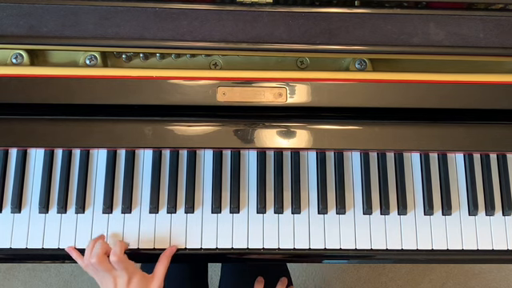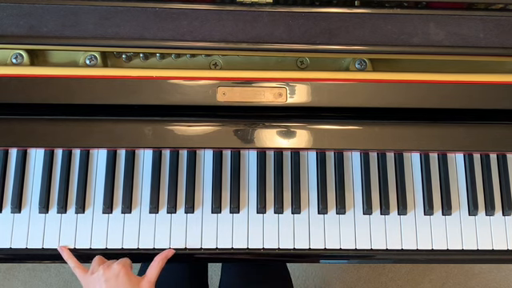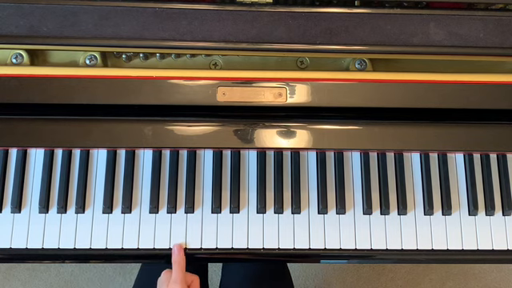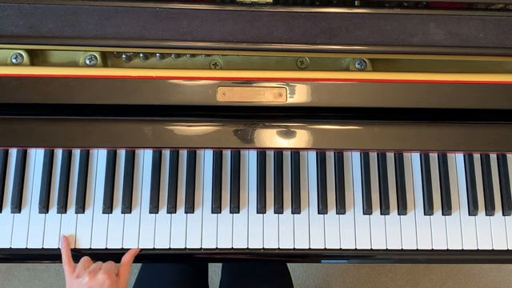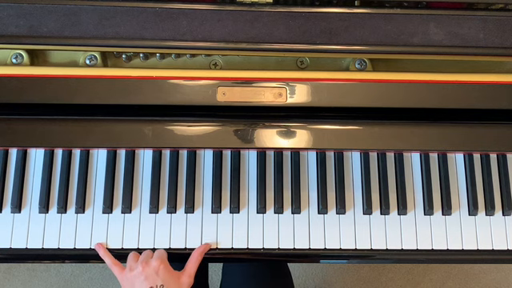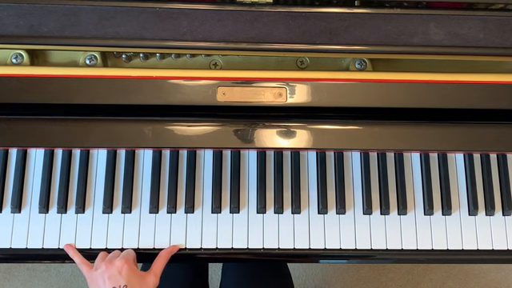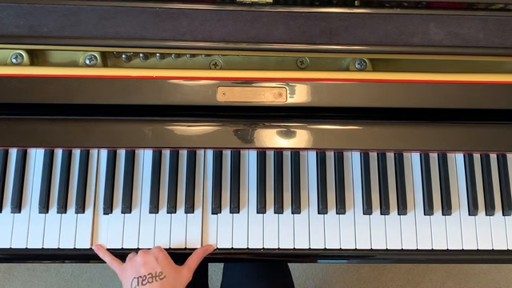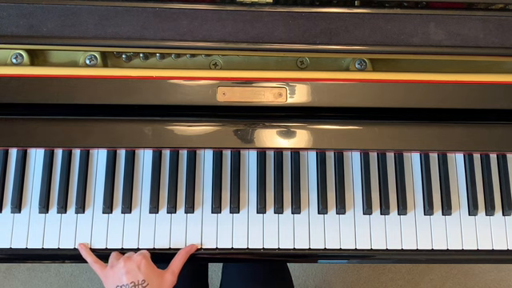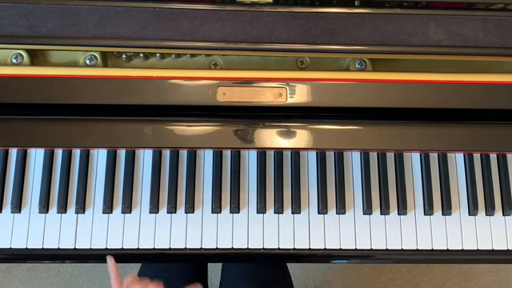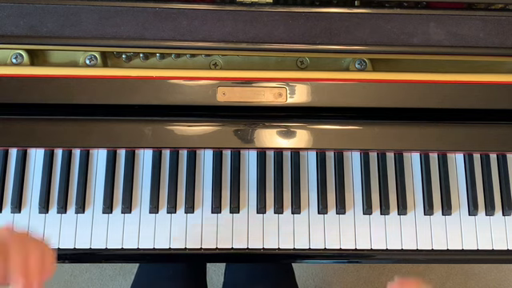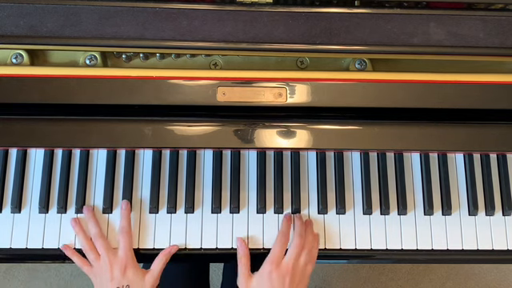So now if you really want to give yourself a challenge, you can add in what's called an octave. So instead of playing just one key, actually do the same key down here and play it at the same time. That part we just learned. So you can add that to add another element, another variation. So it would be like this.